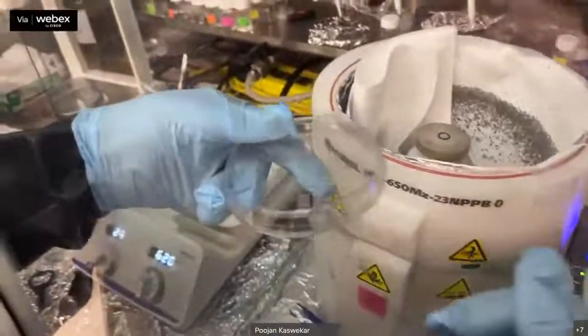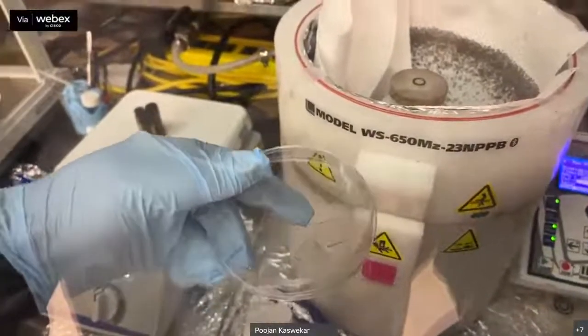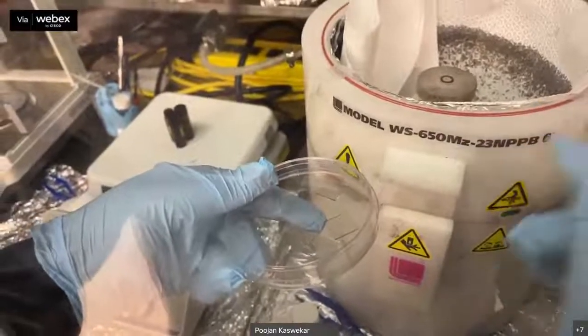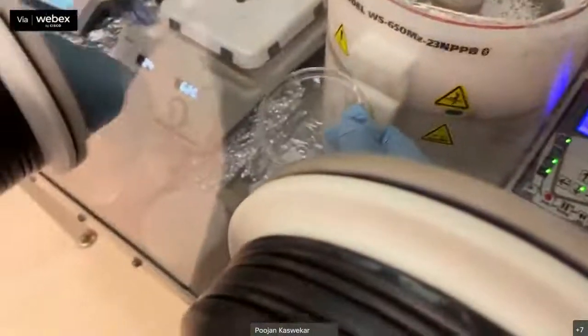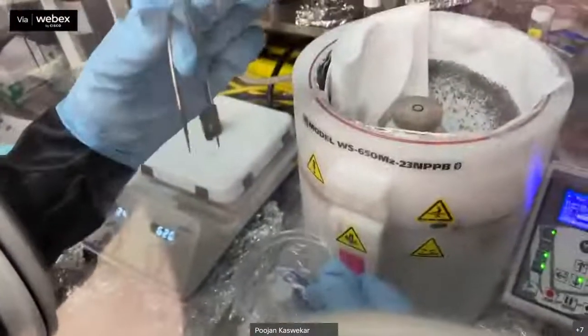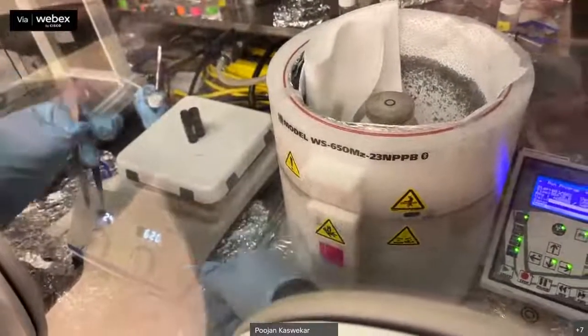So those are basically samples after P dot layers, like after heating. And we always want to use the fresh sample, but for demo purpose, it's not that fresh. So we will use tweezer inside the glove box and take the samples onto the spin coater.